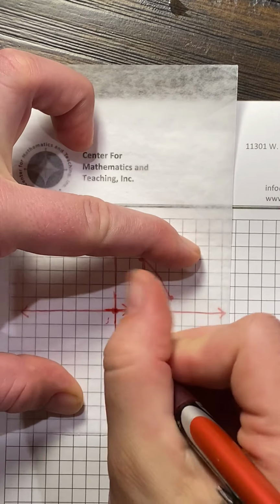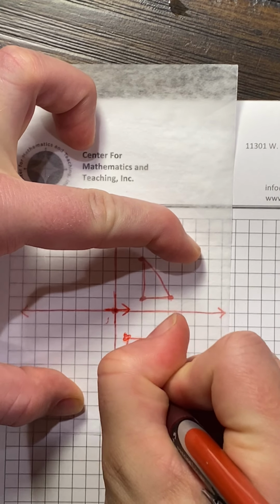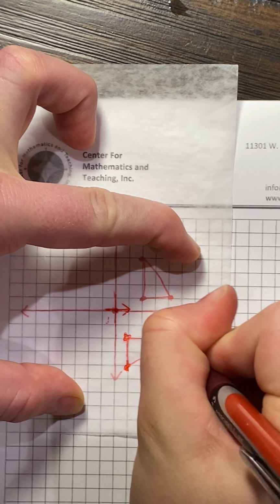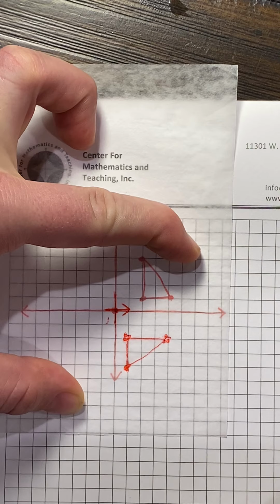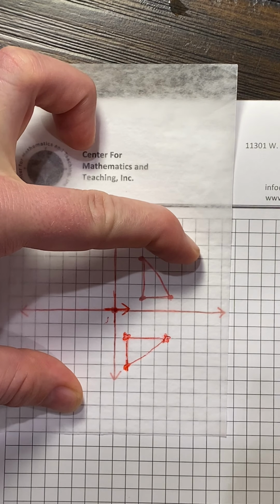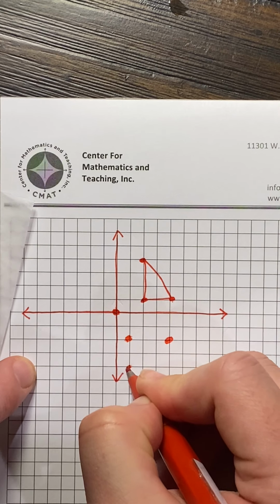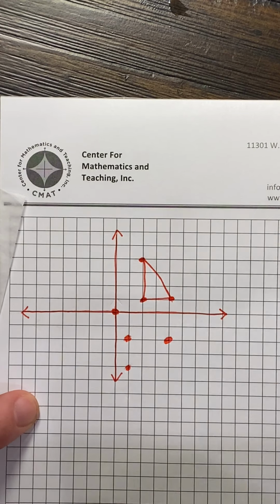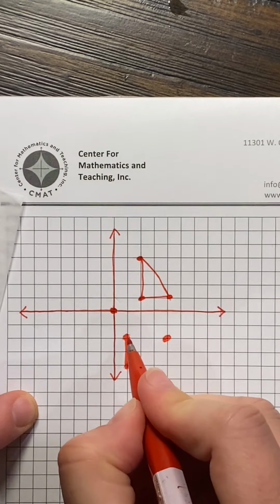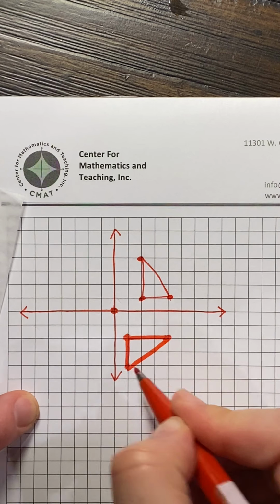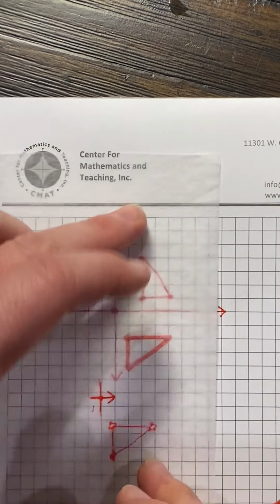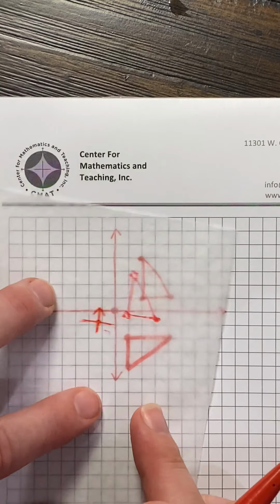Now, I'm going to just kind of press down on my paper. I have a good idea of where it is, and I actually went through the paper just a little bit. Okay? So that is my rotated shape.